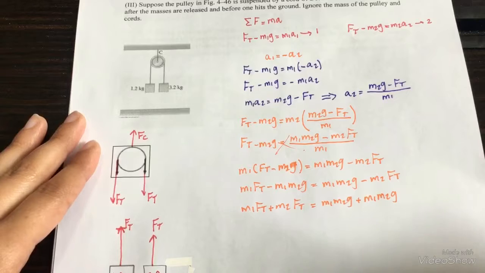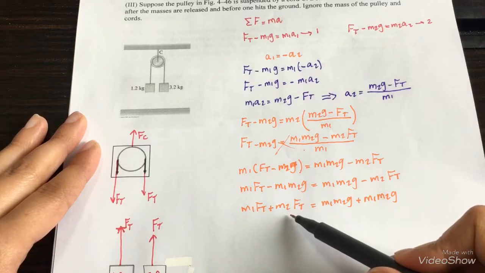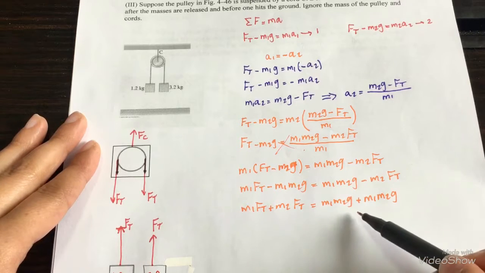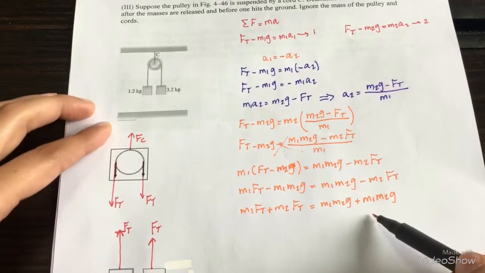Here we are going to simplify it. I'm going to factor on the left side, and add on the right side.